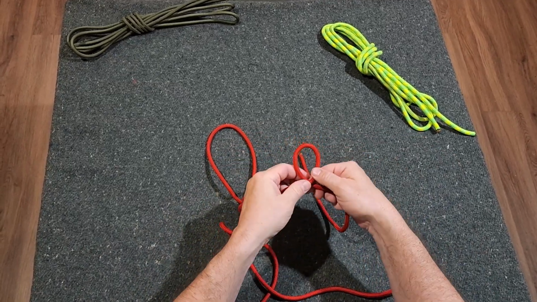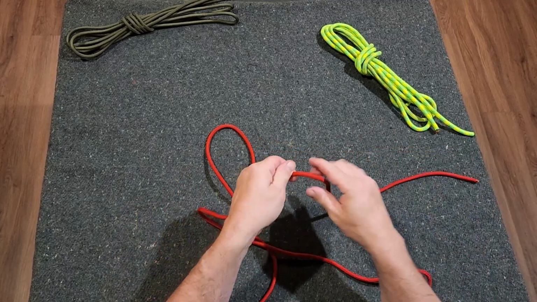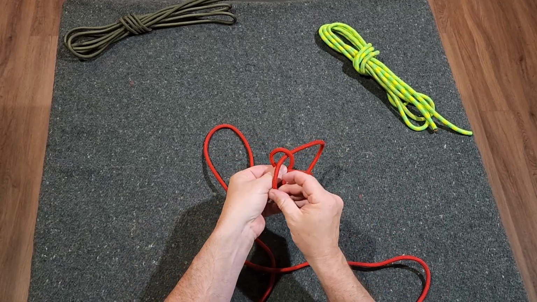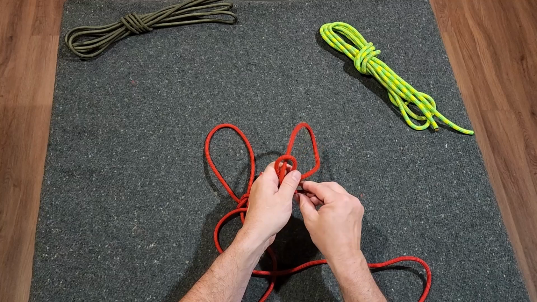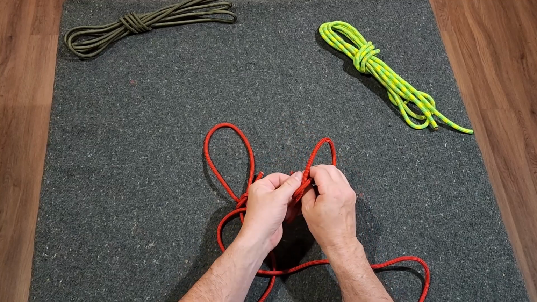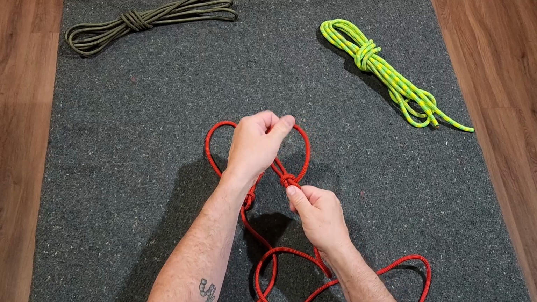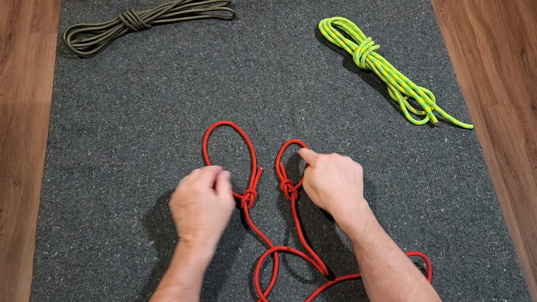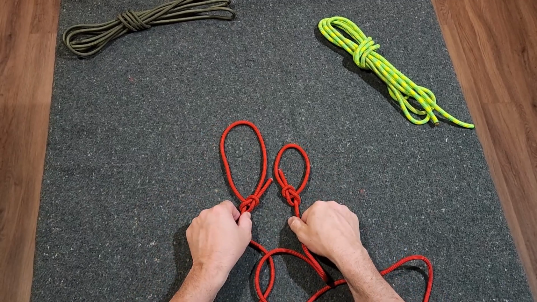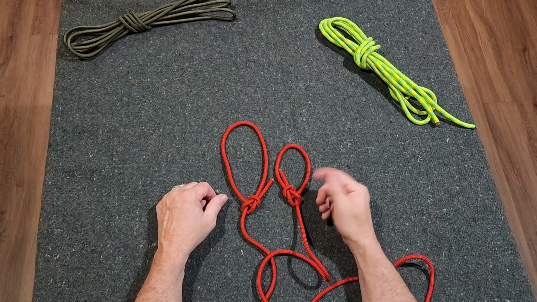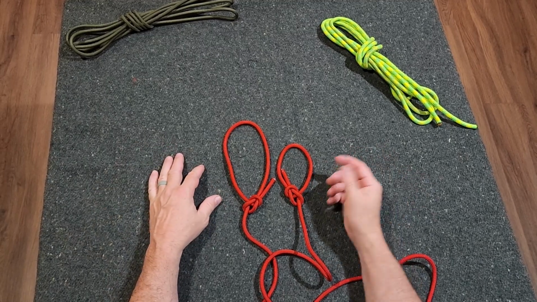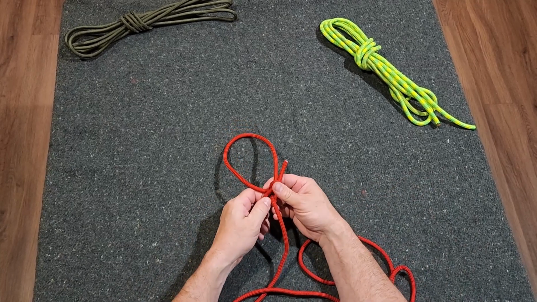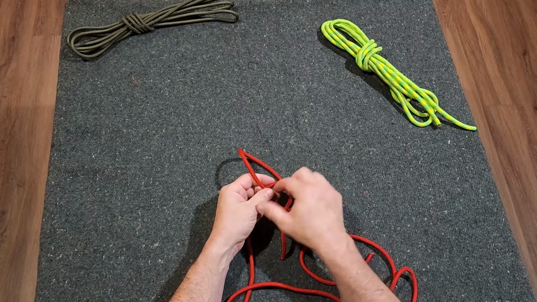Let's tie that properly. Come up out of the hole, around the tree, and back down through the hole. And you can see I've tied this one, this bowline, with the tag end inside the loop, and this one with the tag end outside the loop. Left-handed bowline versus a right-handed bowline inside out. Doesn't necessarily matter, but it's better just for keeping the knot dressed up.